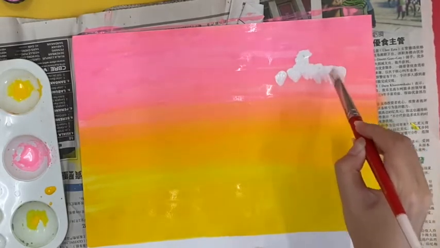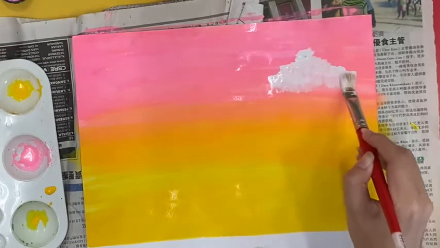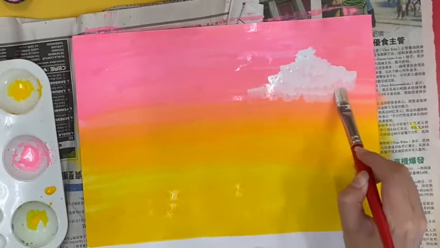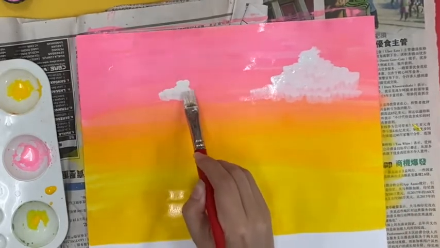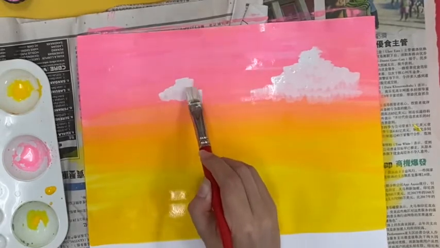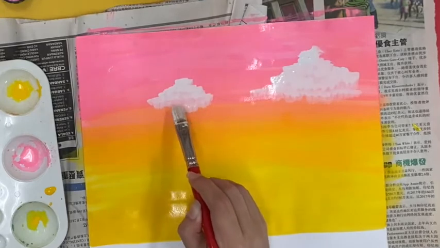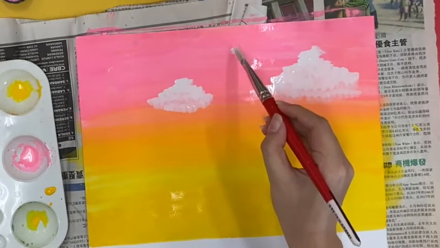Kind of like cotton candy. Again, dab on. Some tiny ones behind.